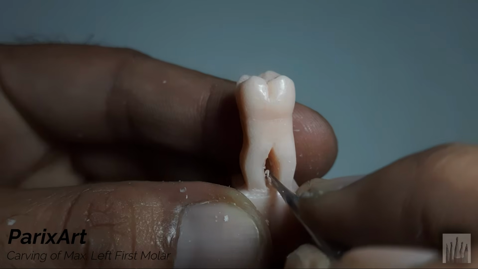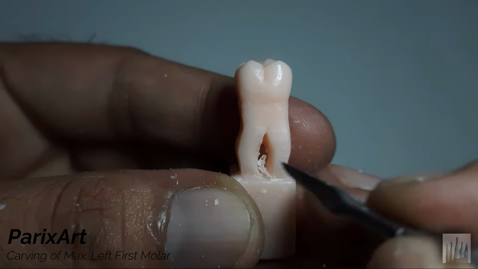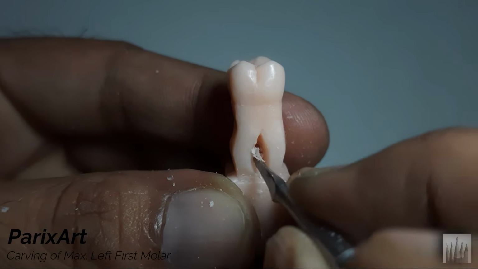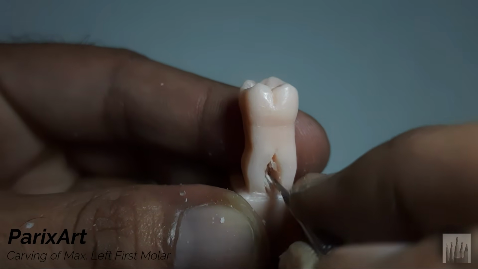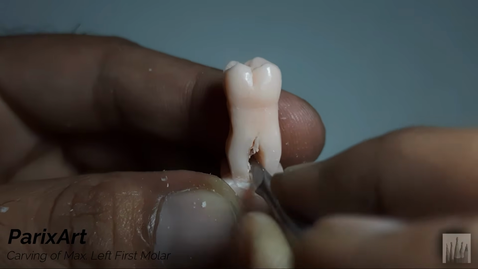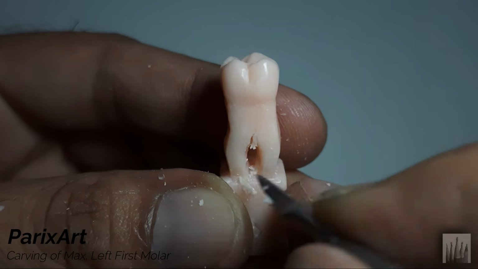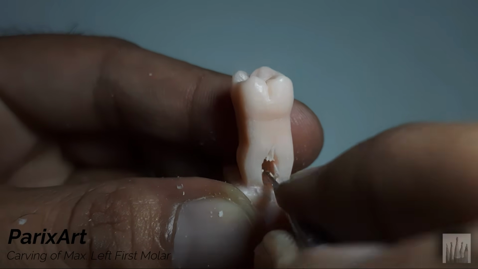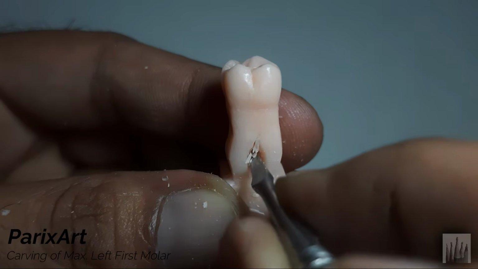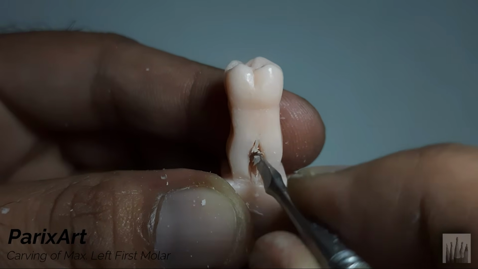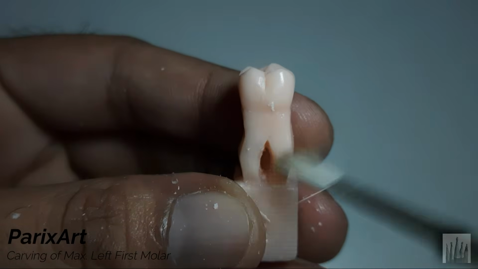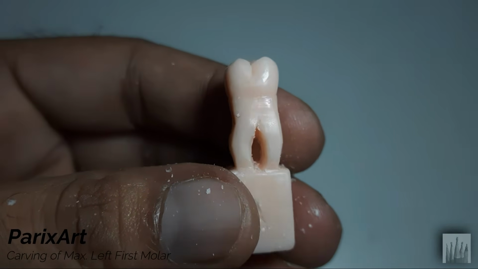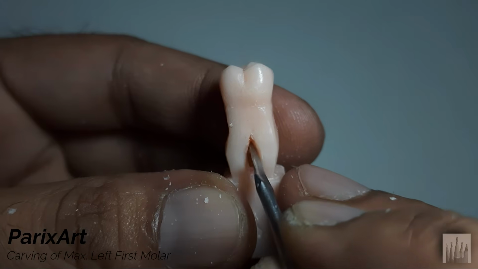Carving taper in the apical third. This will further make it easy to carve between the roots. Observe the movement of the carver. Now it is easy to carve in furcation.